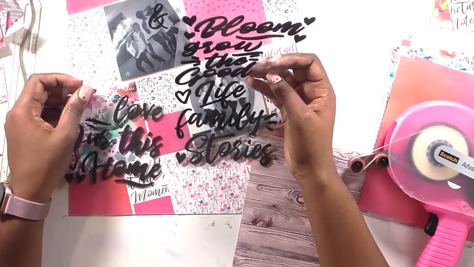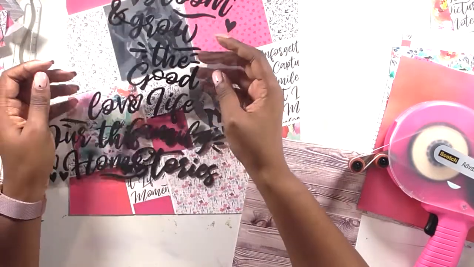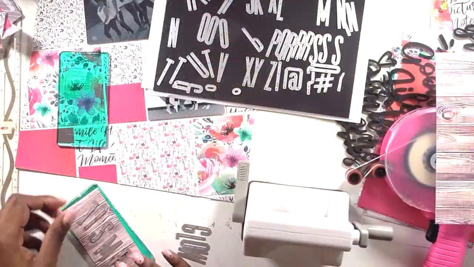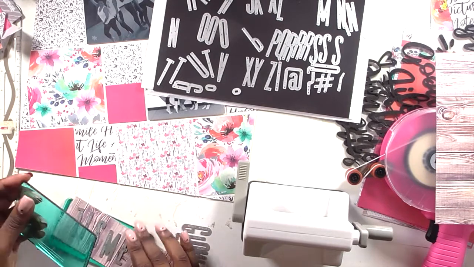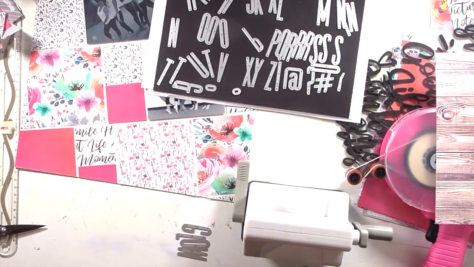So now that I have my background done, I'm trying to figure out what I want to do with my title. I knew I wanted to use those scripty alphas, but I didn't like them completely as a title, so I decided to pull out my Sizzix Sidekick and my dies and cut out a title of my own.